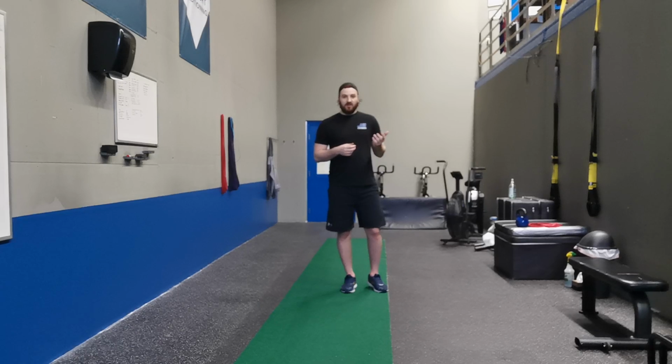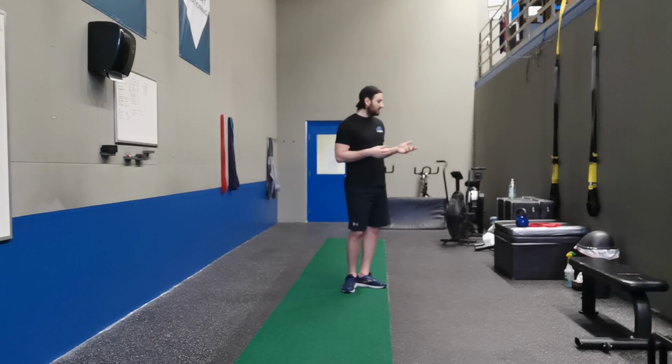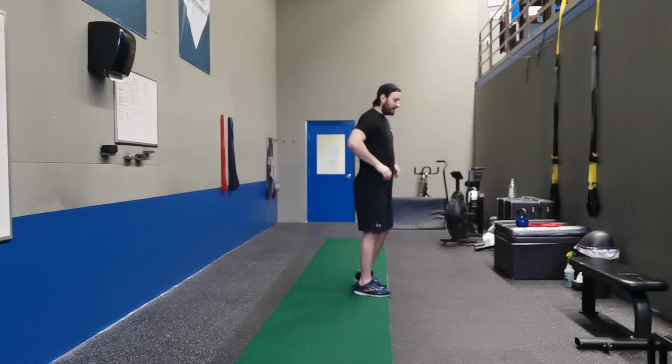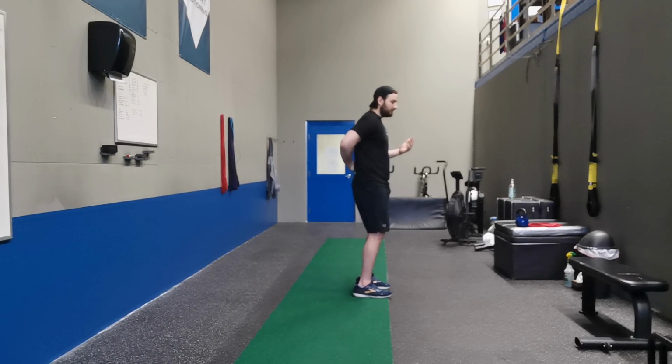So, I'll give you guys an example. If someone has pain in a posterior pelvic tilt or an anterior pelvic tilt, when we go through that flexion extension, with the weight though, we need to be very careful with maybe how we're programming an exercise, maybe such as a squat or a back squat.